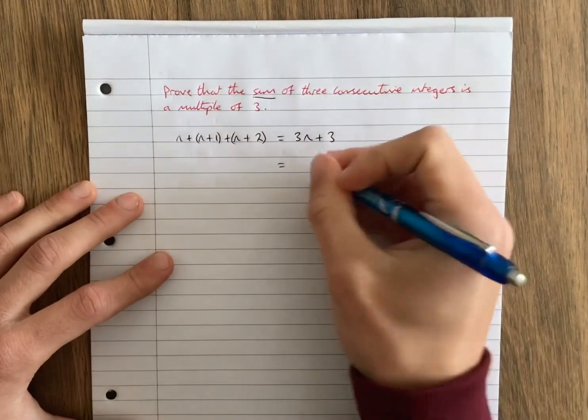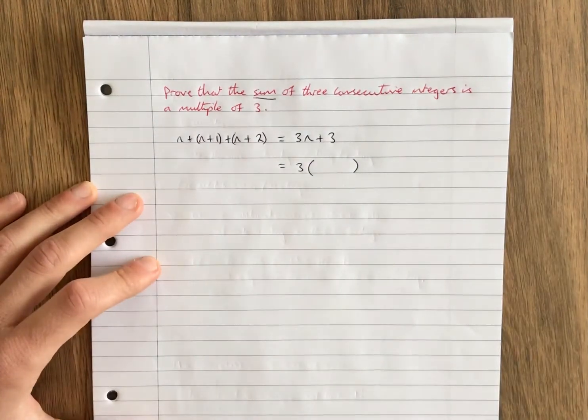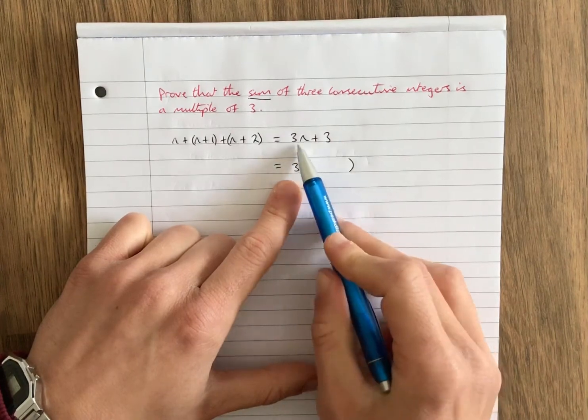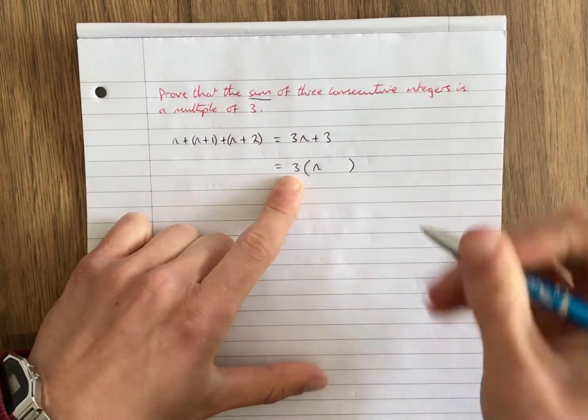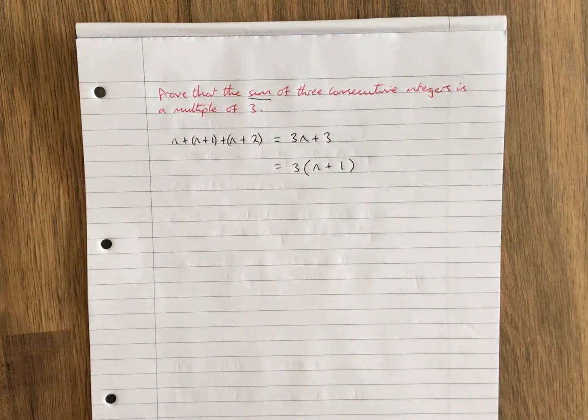So we're going to look at factorising 3 out of this expression, and if we're going to do that, we're going to write 3 in front of the bracket. What times us by 3 to give 3n would be n. What times us by 3 to give 3 would be 1. So we are left with that bracket there. So 3 bracket n plus 1. So this proves that 3 is a factor.